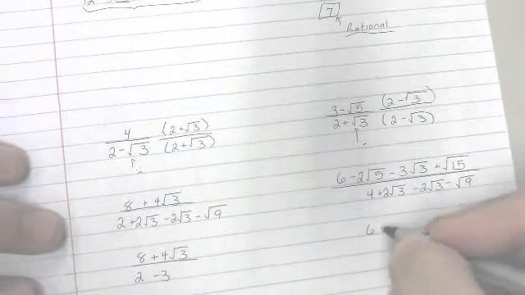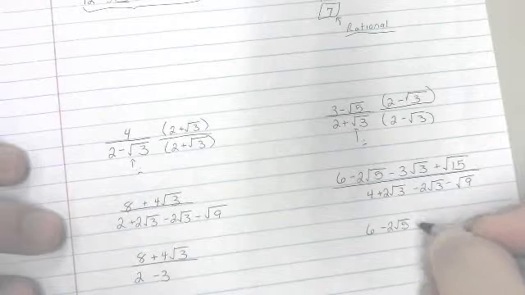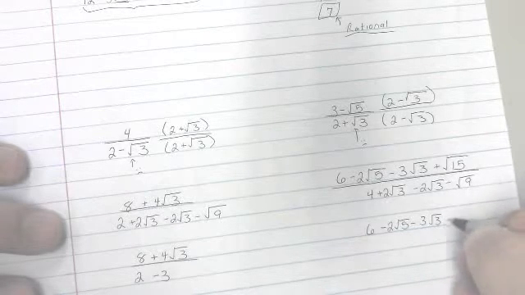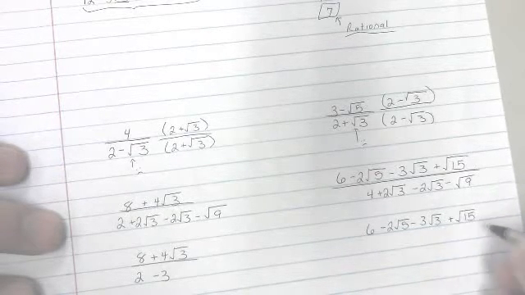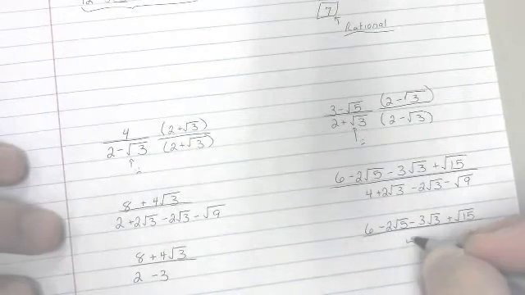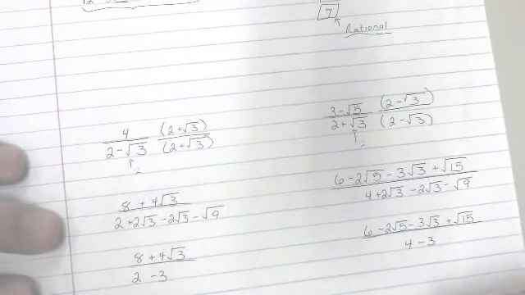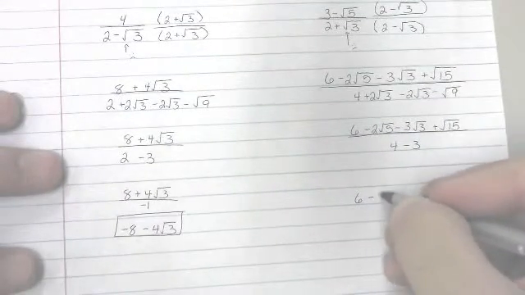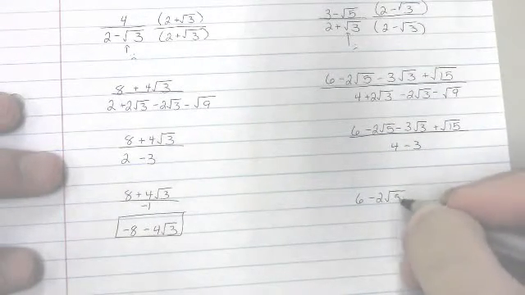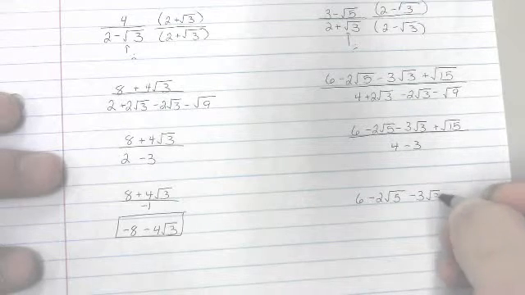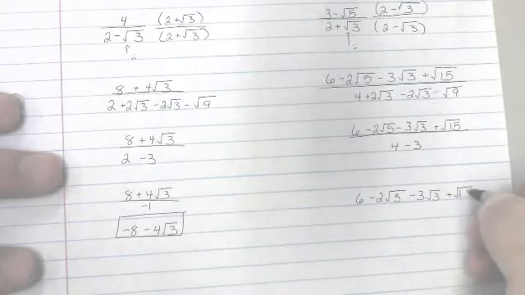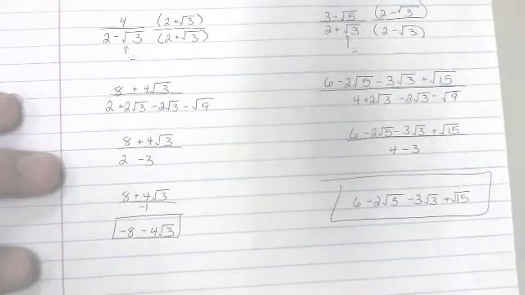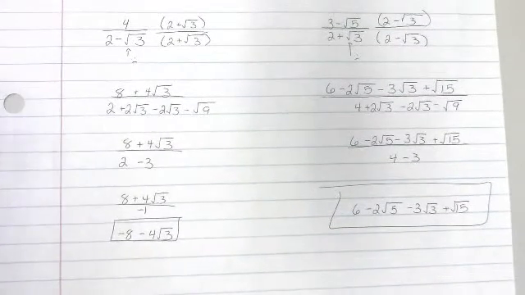So I get 6 minus 2 radical 5 minus 3 radical 3 plus radical 15 all over 4 minus 3, and 4 minus 3 is just 1. So my final answer turns into the expression that's in the numerator. So that would be my answer, and that's how you rationalize your denominator.